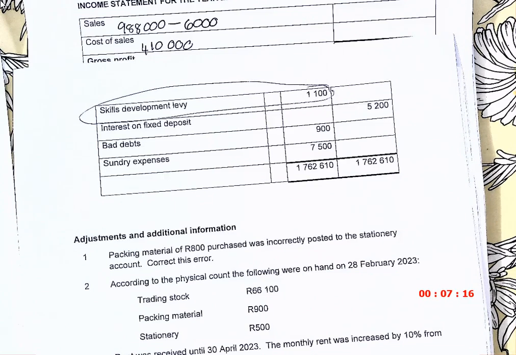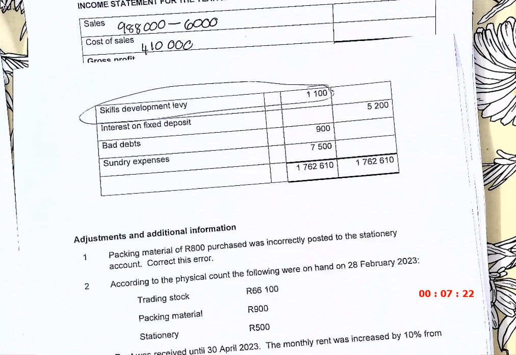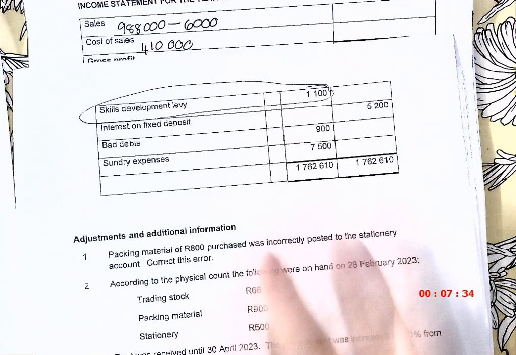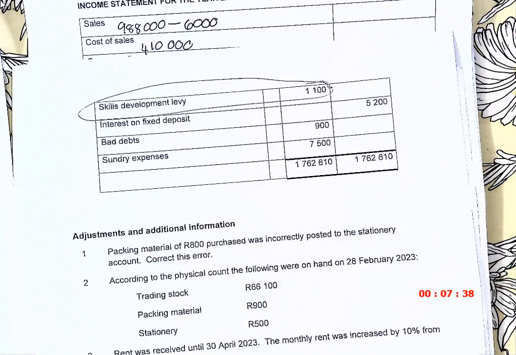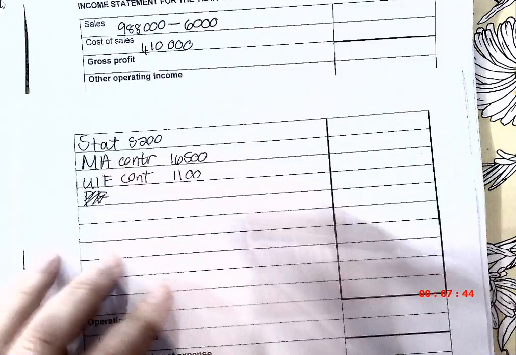So skills development levy will never ever be deducted from a worker's salary. So it's never a deduction. It's just a contribution, because you will see it's 1% of the gross. So what you actually need to know is UIF, skills development and tax are all paid to SARS. Okay, so skills development is an expense.